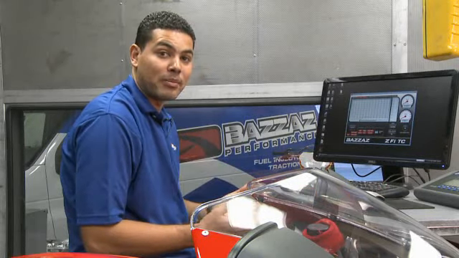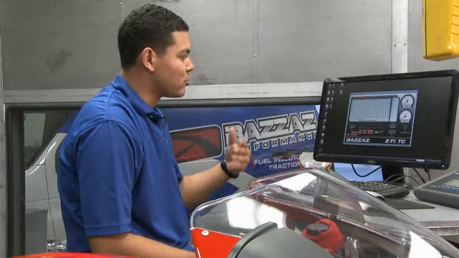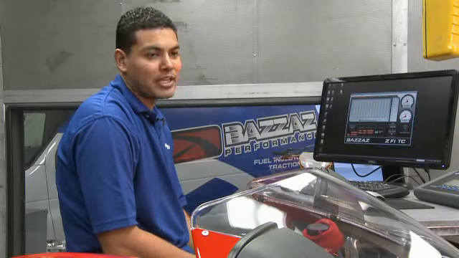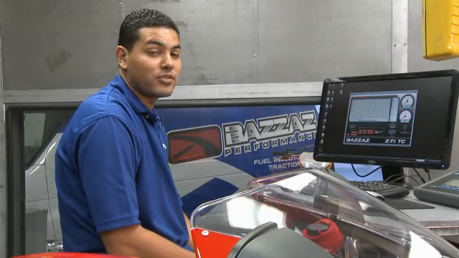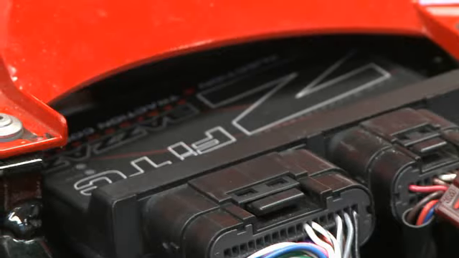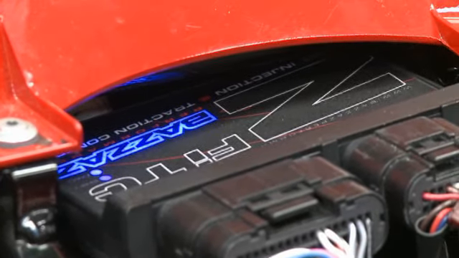We already have a map at 13.2, and what we'll do is we'll create this map at 13.0 and then later go back and check and see which map makes best power and best throttle response for this particular bike. So we're going to get the bike up and running, start the process, and begin mapping.